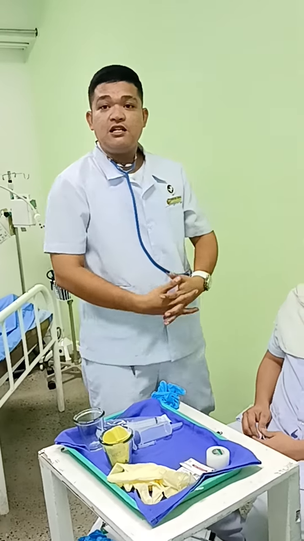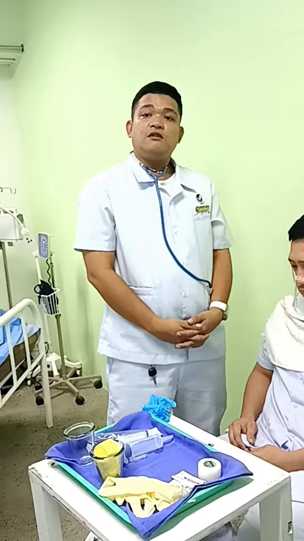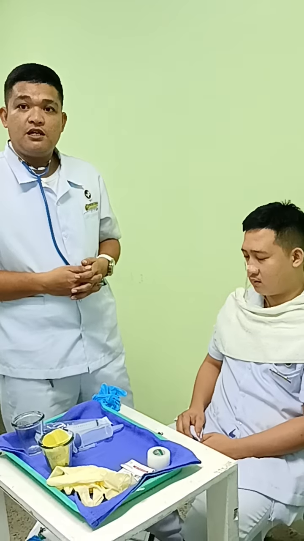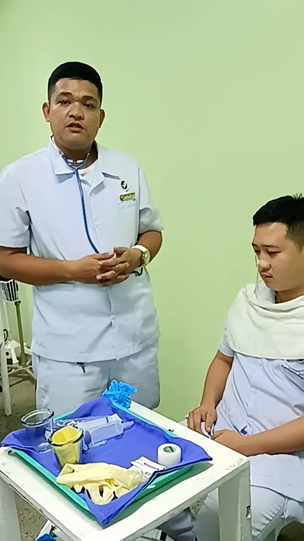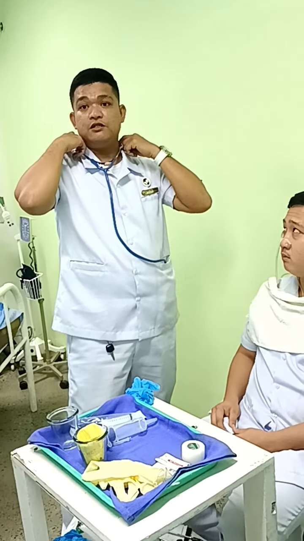Next is to obtain baseline data. We have to obtain the weight. We have to obtain the lab results. We have to check for any abnormalities in terms of electrolyte and as well the metabolic abnormalities. So next is to explain the procedure to the patient and to review the doctor's order.